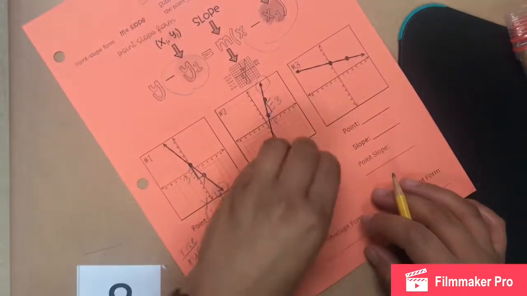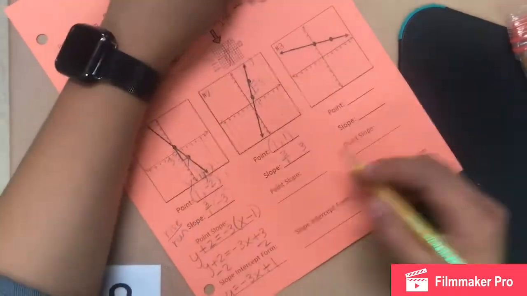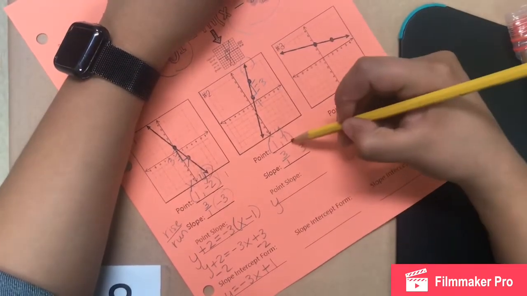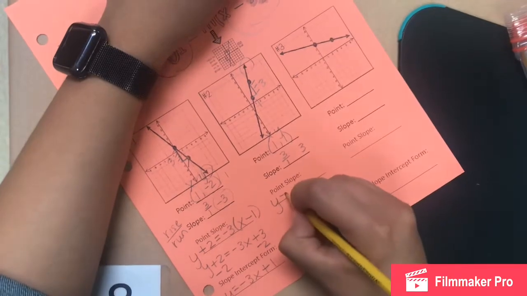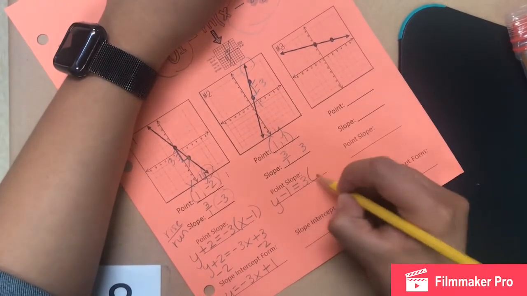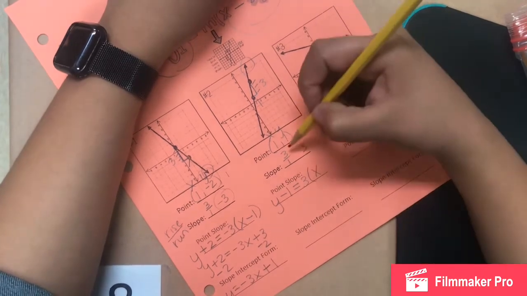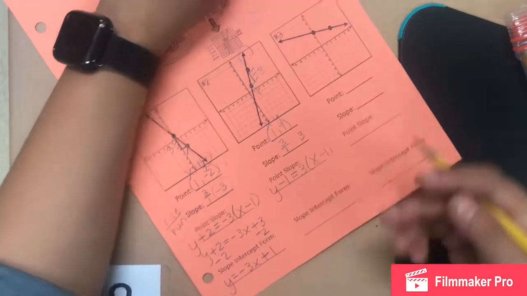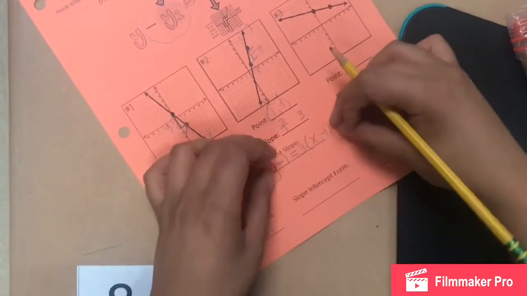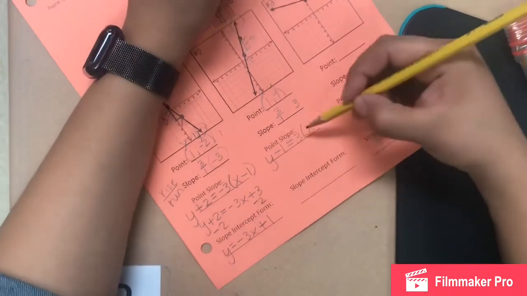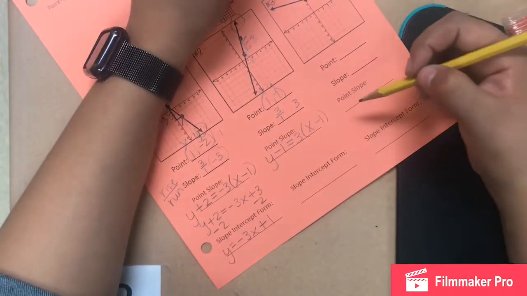Now we're going to take this and put it into my point slope equation. So y, this is x, this is y. So the opposite of +1 is to subtract 1, equals my slope, which is 3. Parentheses x, and the opposite of +1 is -1 again. So they could ask us to stop here and just find the point slope formula, or they could ask us to take this and convert it to slope intercept form.